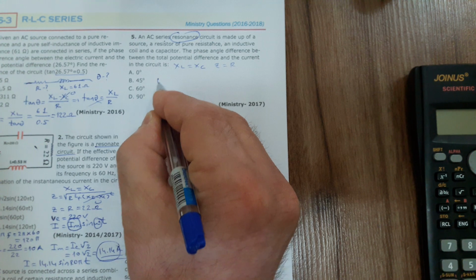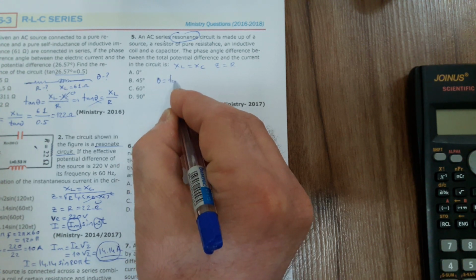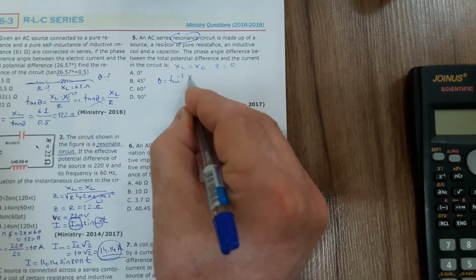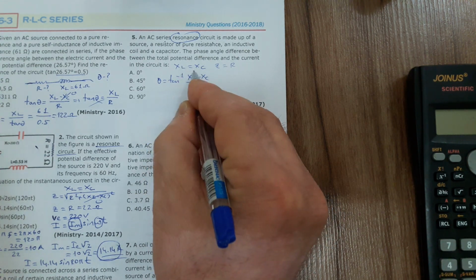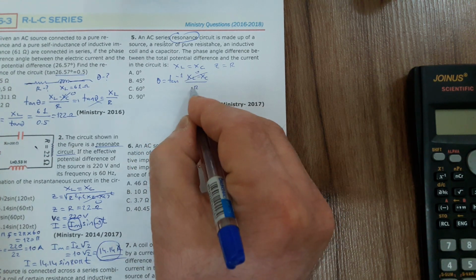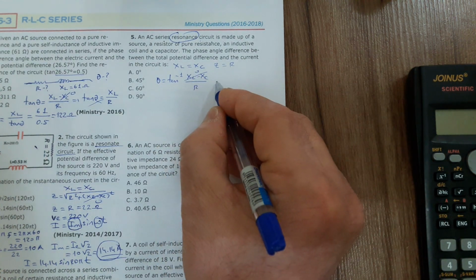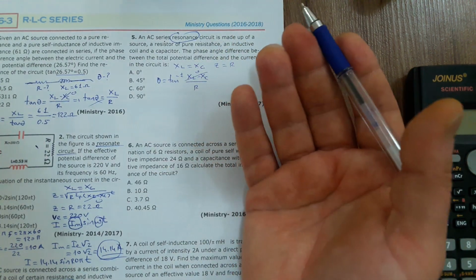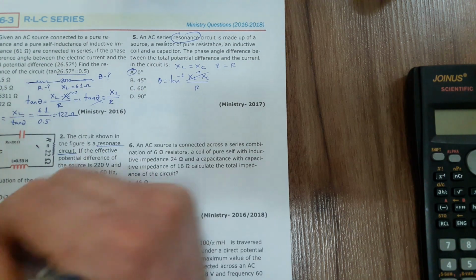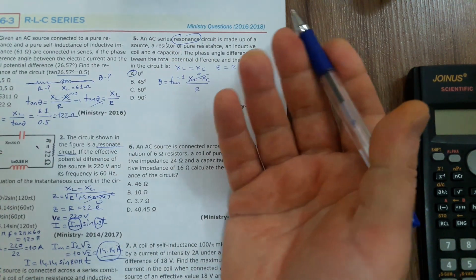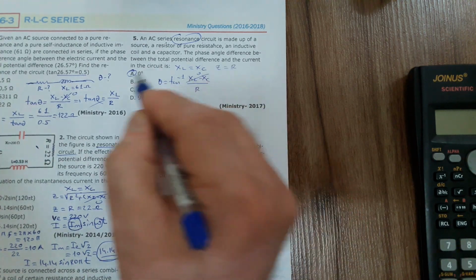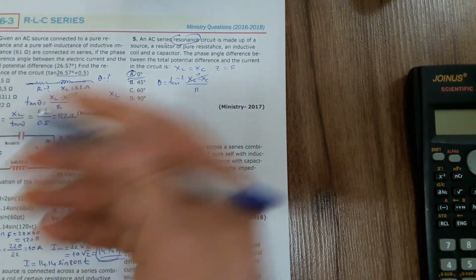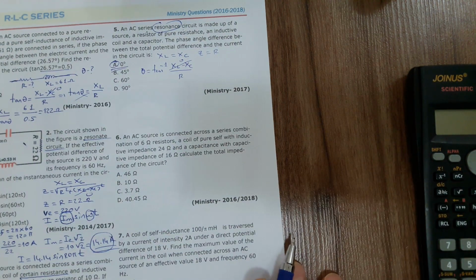So theta is equal to tangent inverse of (XL minus XC) divided by R. If XL and XC are equal, which means this is 0, then 0 divided by the number is 0. Which angle has a tangent of 0? Of course, 0. So it is a rule in a resonance circuit that the phase angle difference is always equal to 0. You can learn this as a rule too.